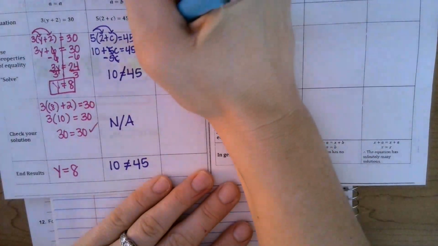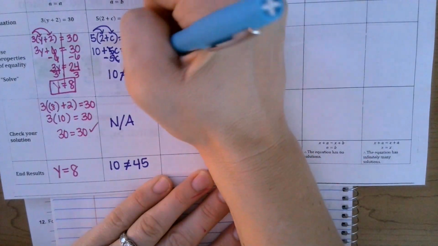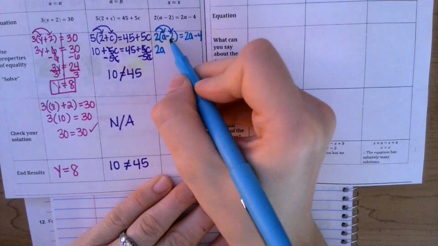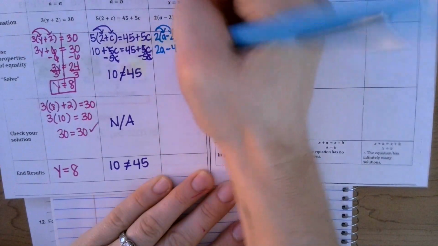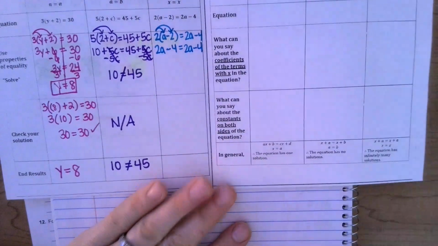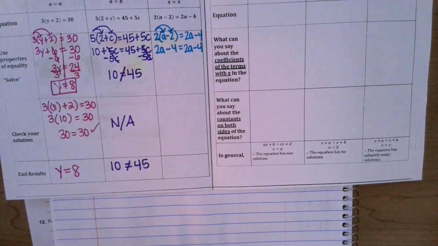Again, we need to distribute. 2 times a is 2a. 2 times negative 2 is minus 4. Equals 2a minus 4.